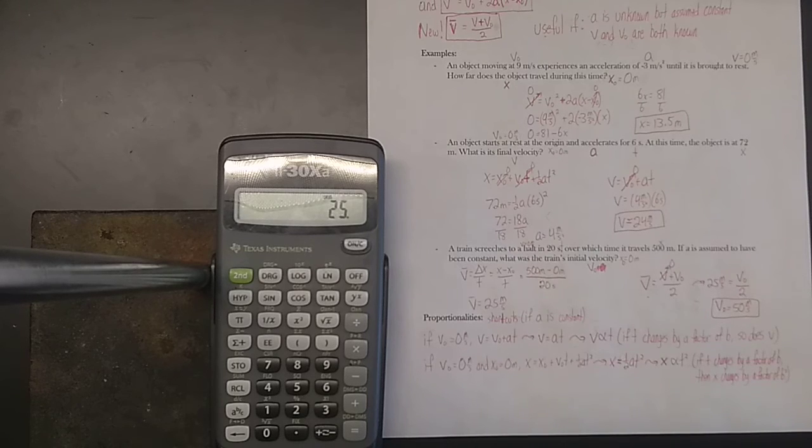So the time doubles, but then you have to square that. That part is going to end up being 4 times as big, which means the position is going to end up being 4 times as big. So if the time doubles, the position ends up being 4 times as big. If the time were to triple, then t is 3 times as big, but then you square it, it becomes 9 times as big. If the time triples, x becomes 9 times as big.